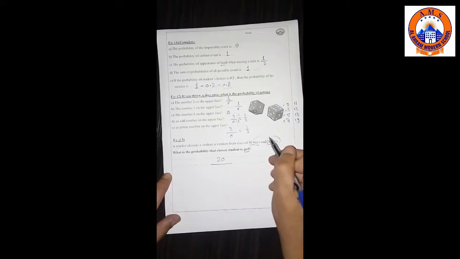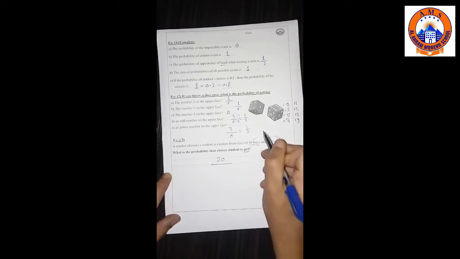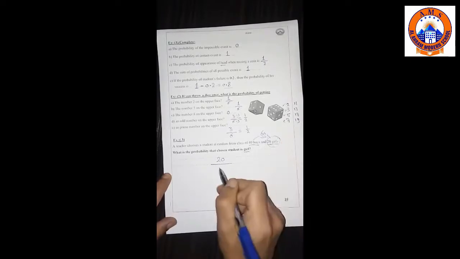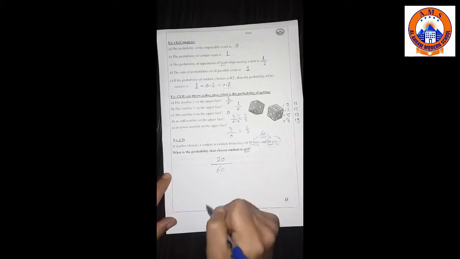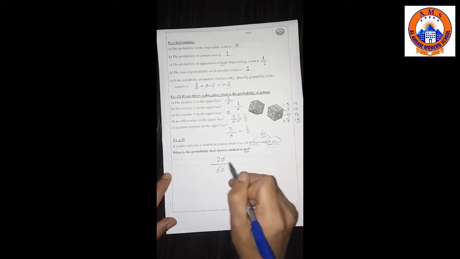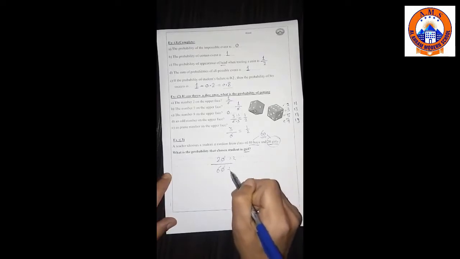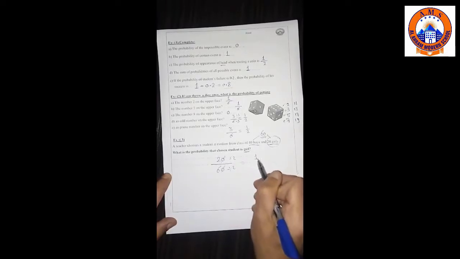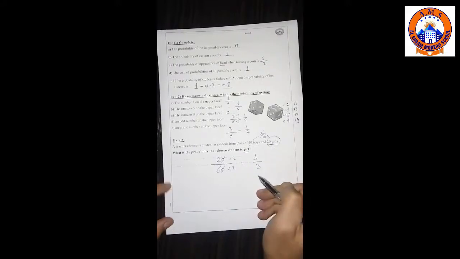We have 40 boys and 20 girls. The total, or the sum, is 60 students in this class. By dividing by 10, we cancel these 2 zeros, and then dividing by 2 up and 2 down, so the answer is gonna be one third.